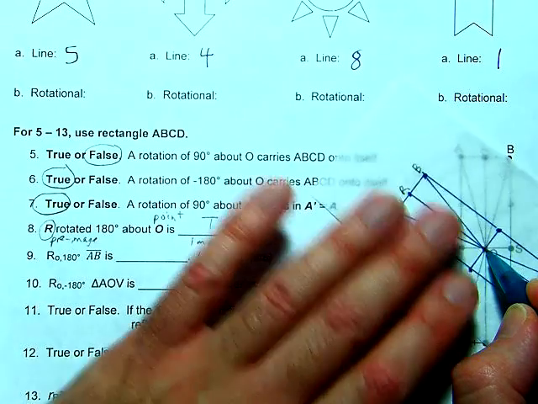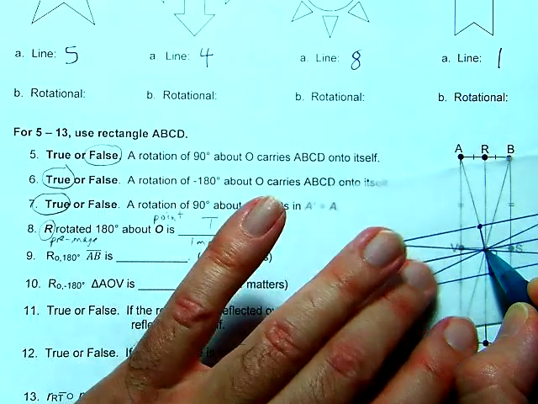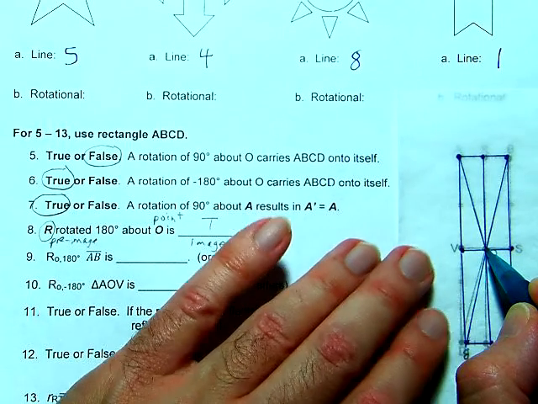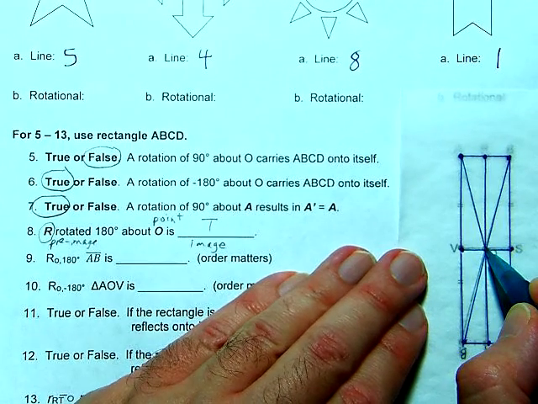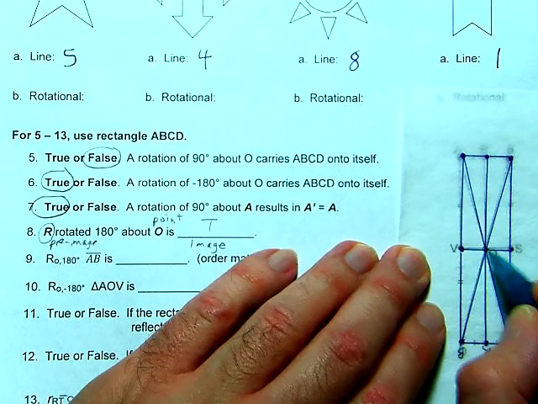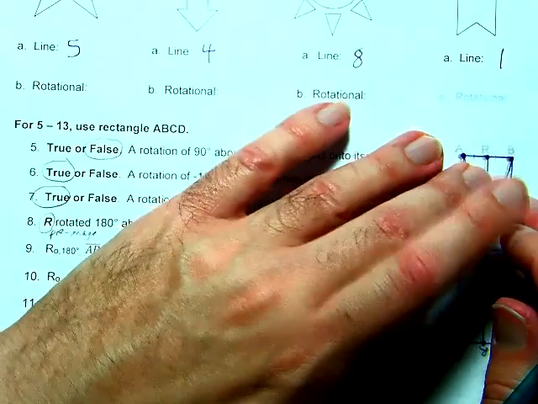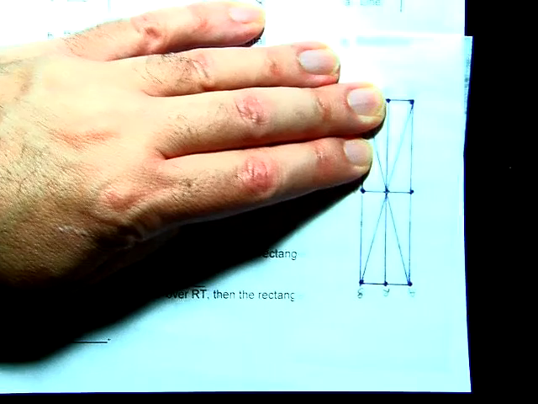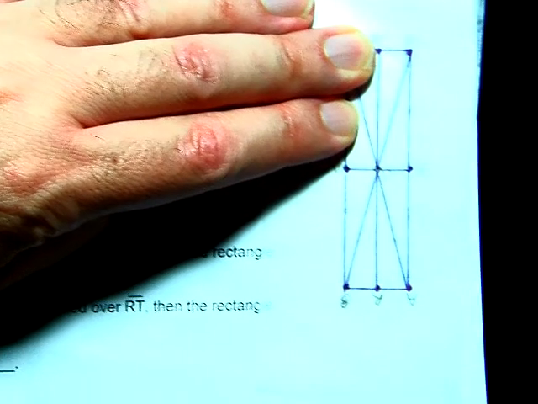So let's go ahead and do it. This is 90 degrees. This is now 180 degrees, and we're mapping the triangle right into itself. And let's see where AB ended up. AB ended up on the bottom. We've got to see what A mapped into and what B mapped into.